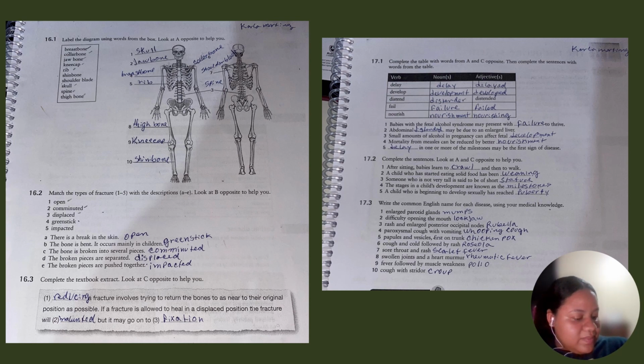16.3 Complete the textbook extract. Reducing a fracture involves trying to return the bone to as near to the original position as possible. If a fracture is allowed to heal in a displaced position, the fracture will unite, but it may go on to fixation.